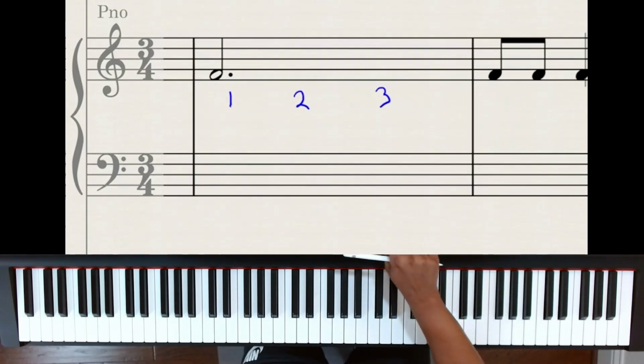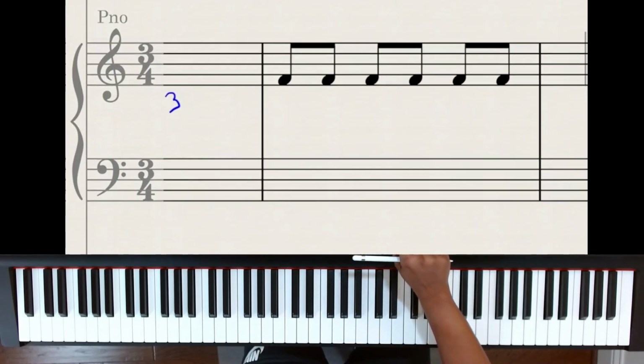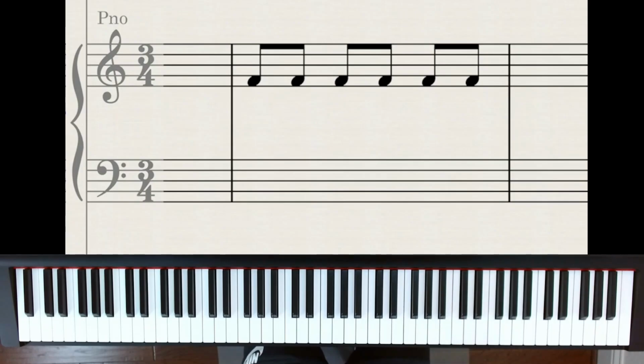And lastly, we have eighth notes. We said that 1 quarter note is equal to 2 eighth notes, so 2 eighth notes must be played within 1 count.